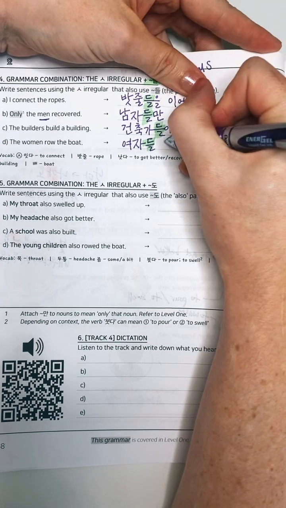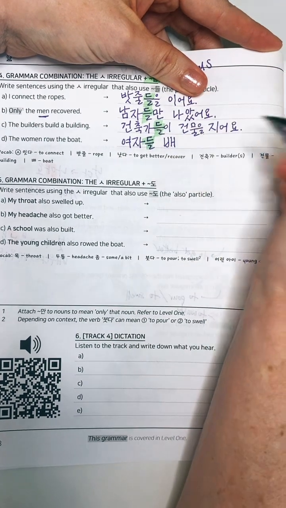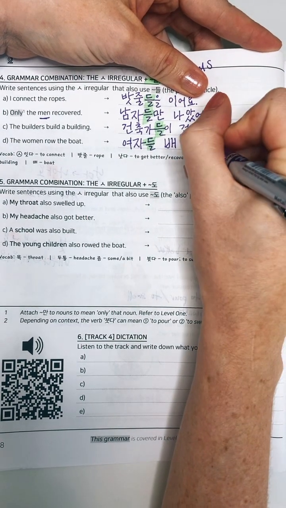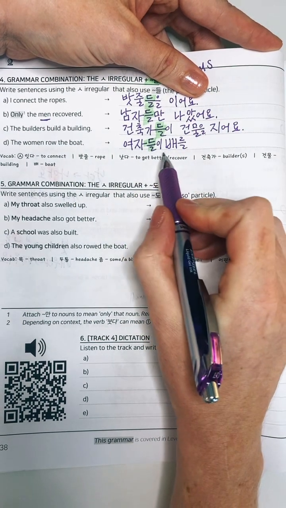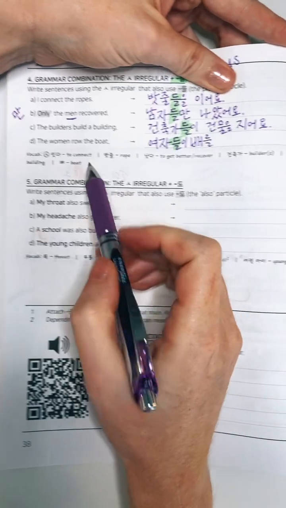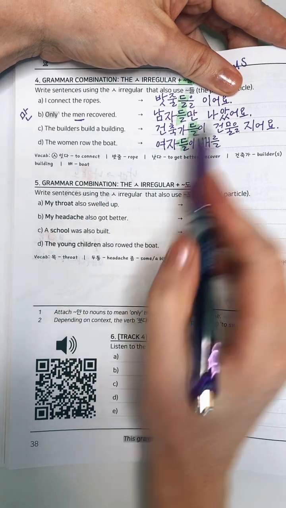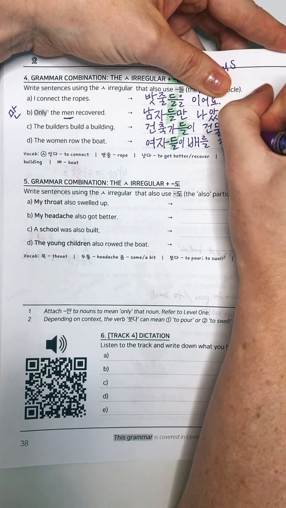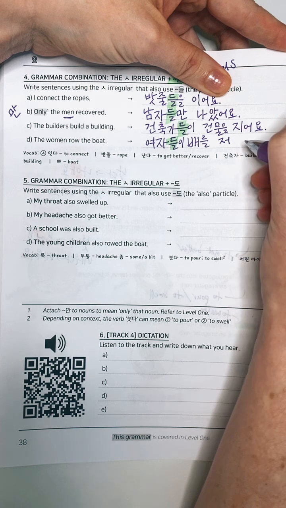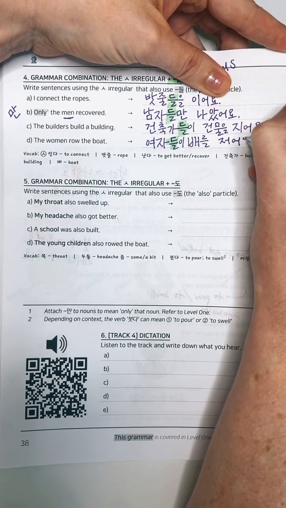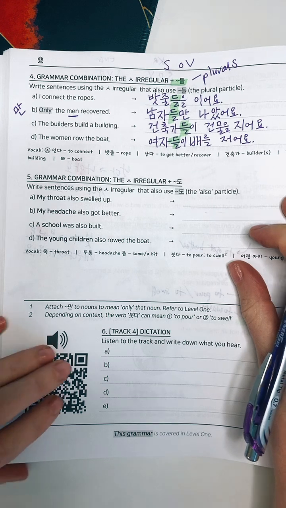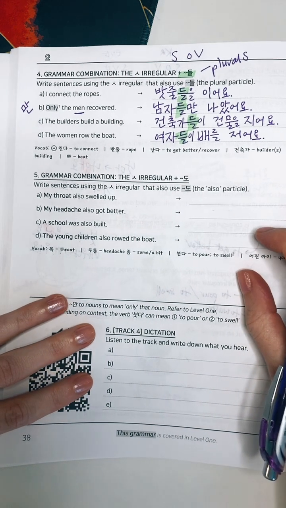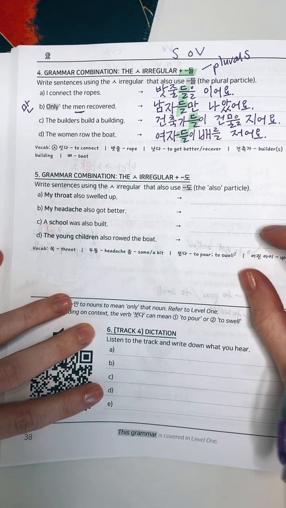The object is the boat. Boat in Korean is 배. And because it's the object of the sentence, you use the object particle. 여자들이 배를. And then to row is this verb 젓다. And it is irregular, so the ㅅ goes away and it becomes 저어요. 여자들이 배를 저어요. The women row the boat. Good job.